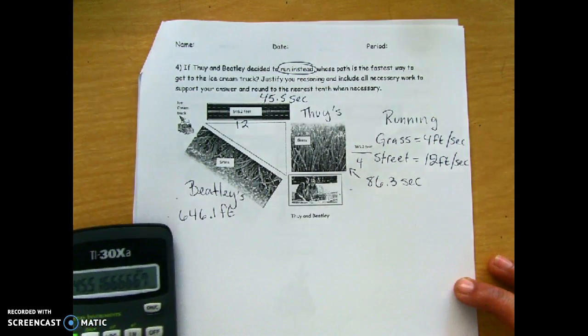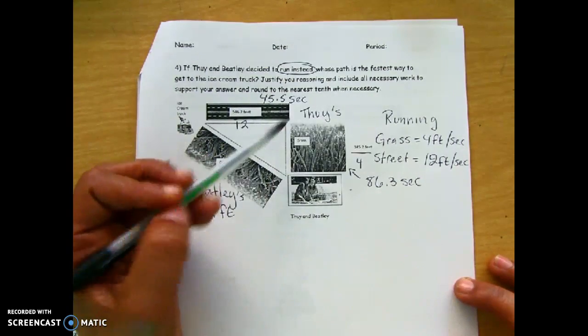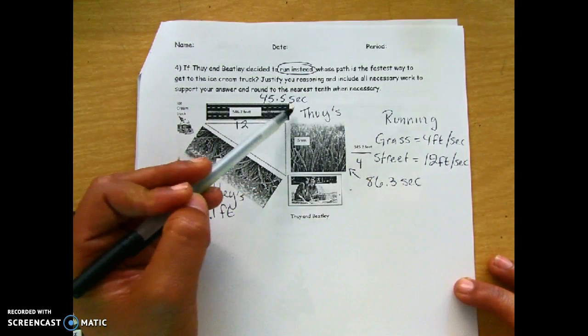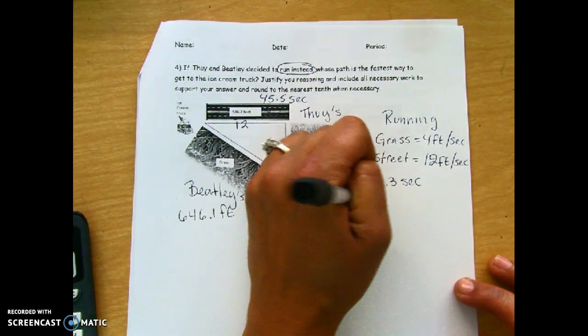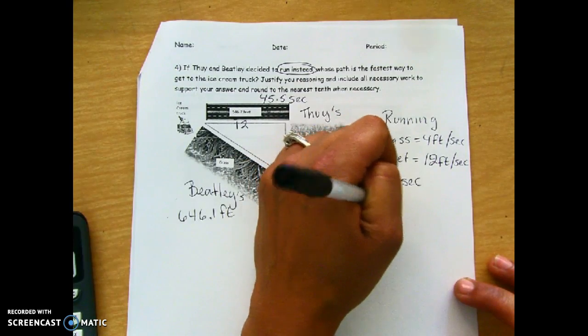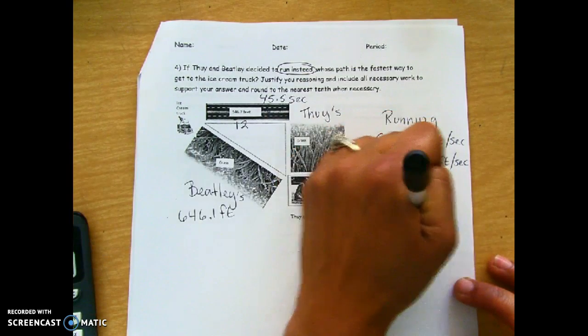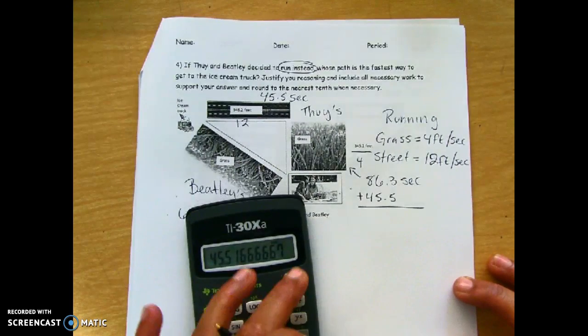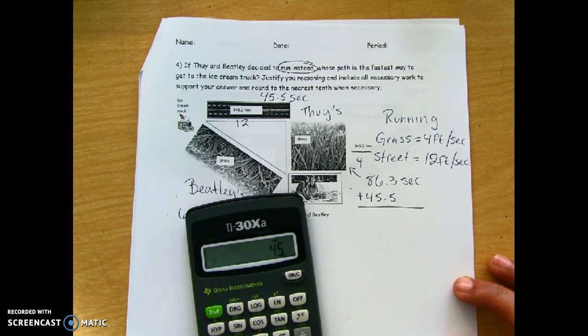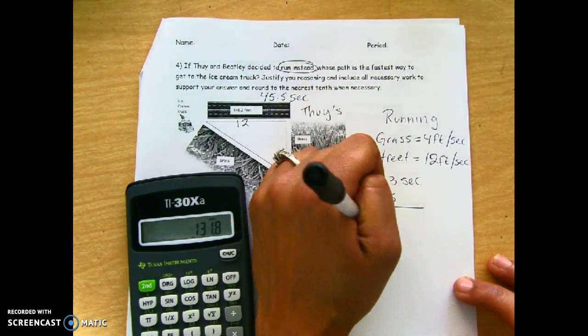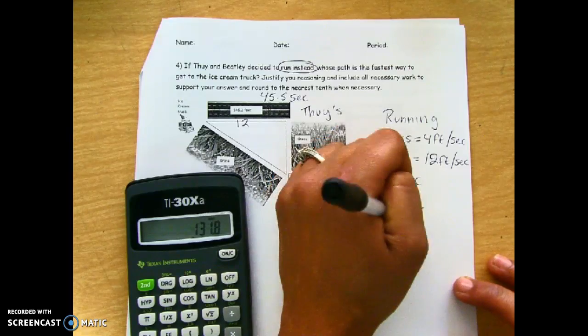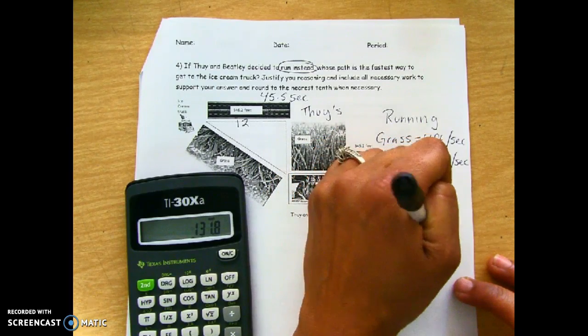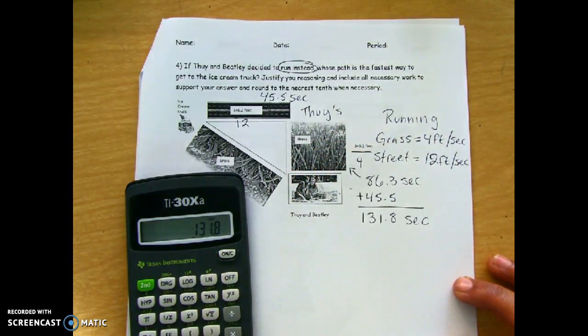We have to remember that is for Twee's route, for grass and for street. To get the total time, we need to add them together to find out how much it is for the whole route. And I'm going to get that it's 131.8 seconds for Twee's route.